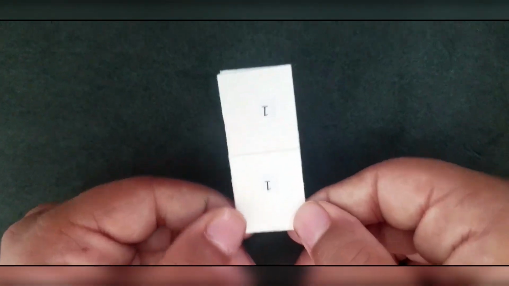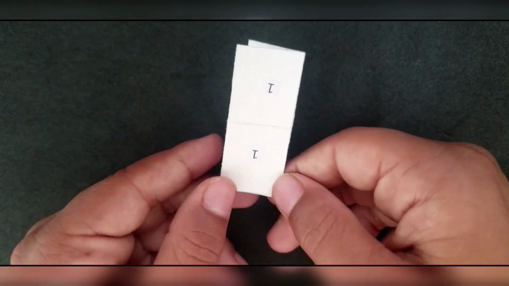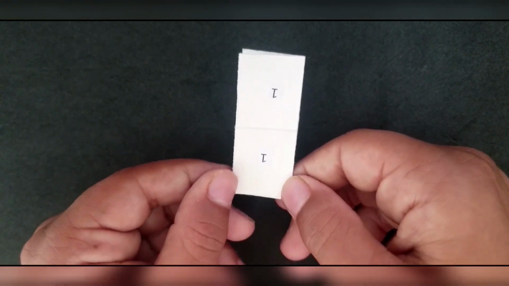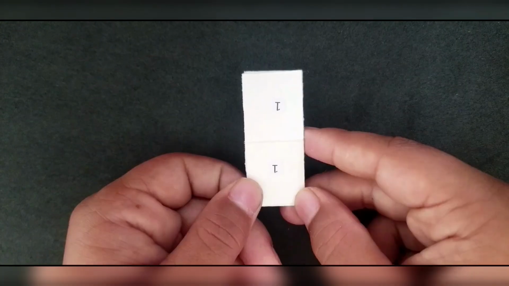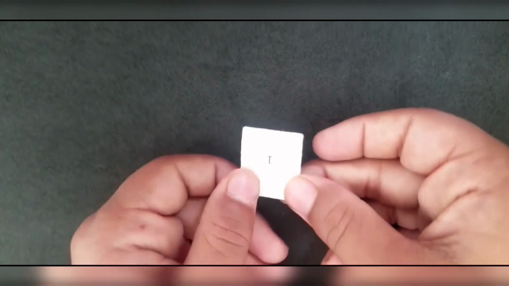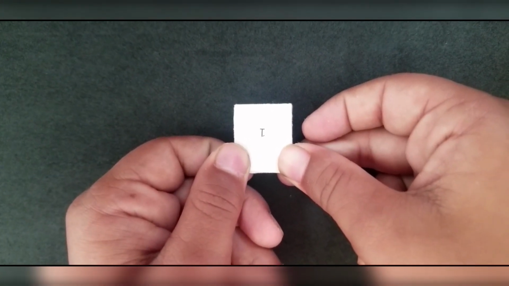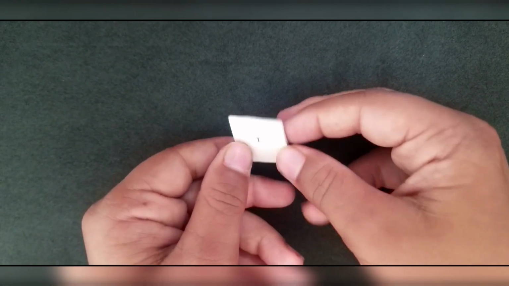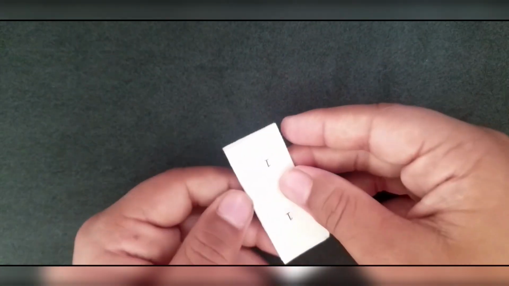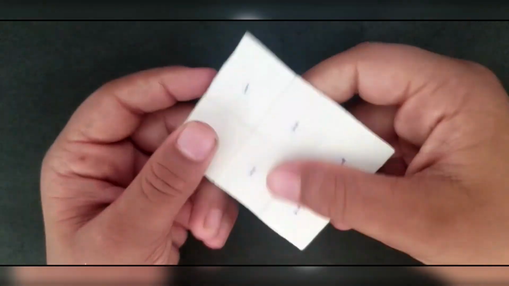So again, here if you see carefully, all the 3 folds are equal, and there are no folds that are not equal. So 2 is also a factor of 6. Now if we fold it again along half, we'll get the number 1. So 1 is also a factor of 6. And now if we open it back up, we get the number 6, which is also a factor of 6.